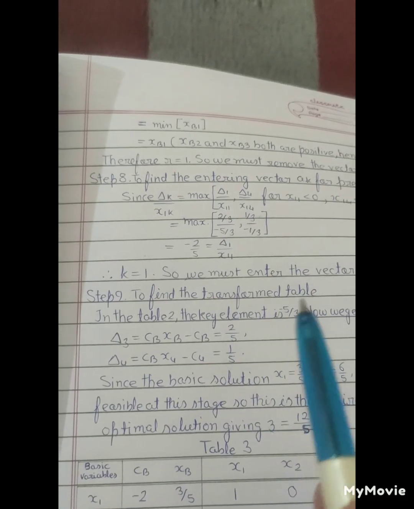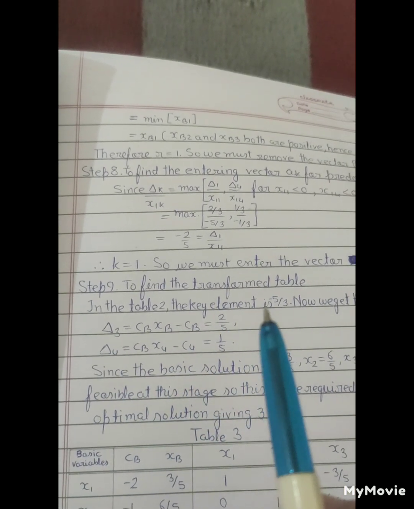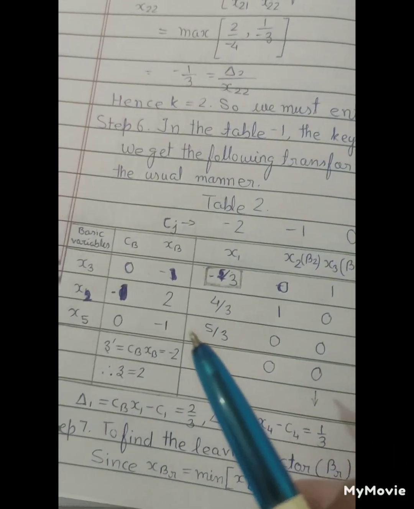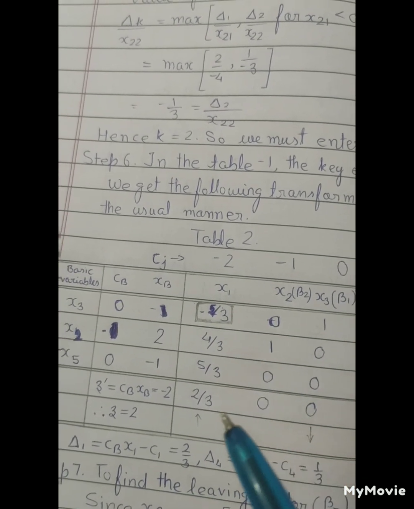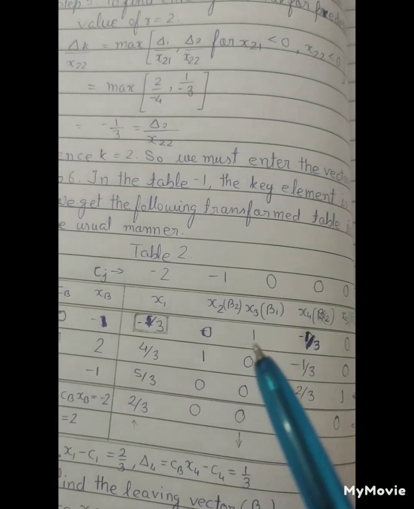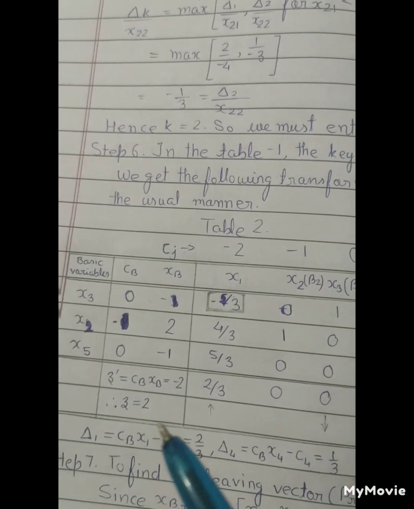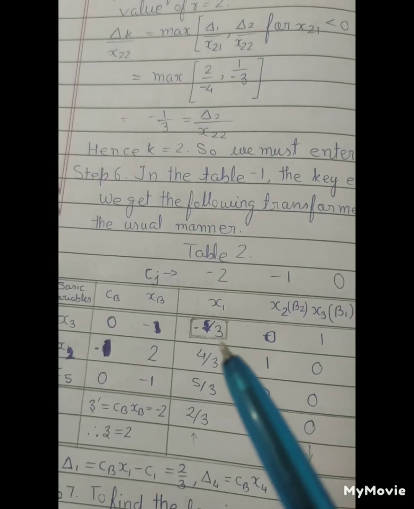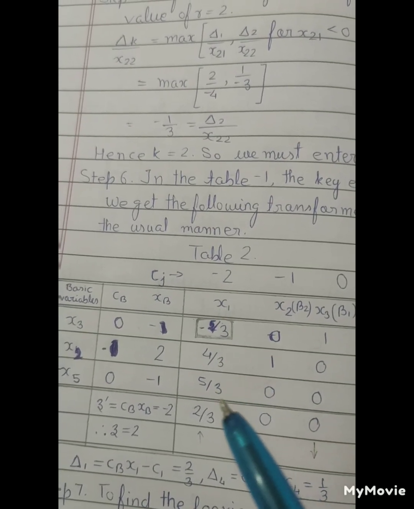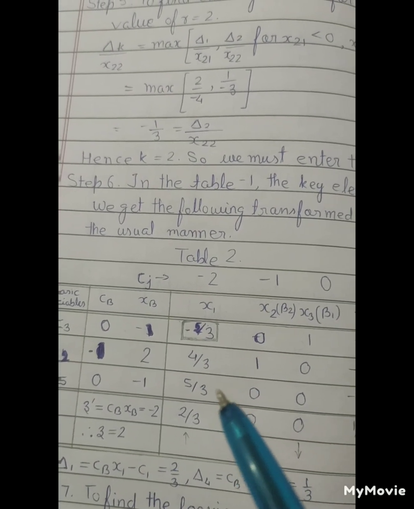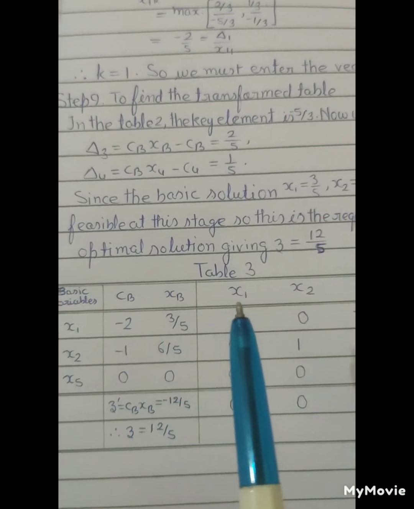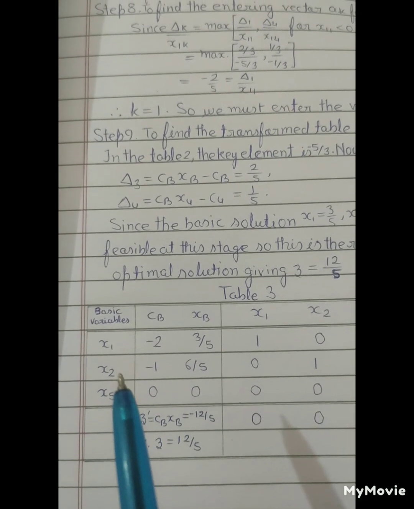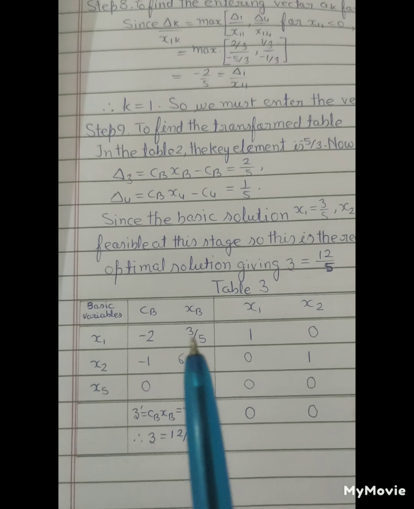To find the transformation table, in table 2 the key element is minus 5/3, and x1 will enter and x3 will come out. Here in place of minus 5/3 we will make 1, and the rest of the entries of this column we will make 0, 0. After that we have table 3, with basic variables x1, x2, x5 and cb minus 2.